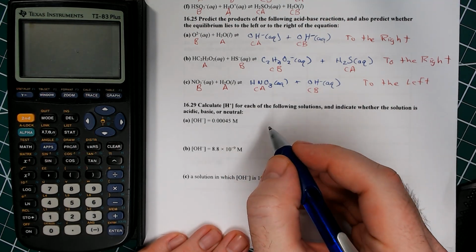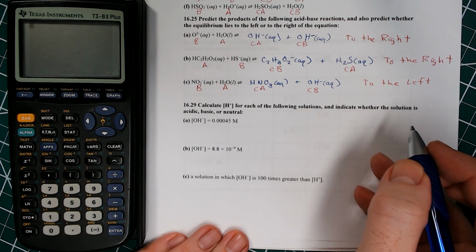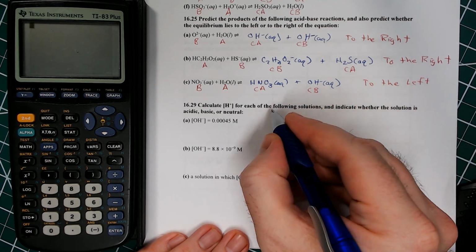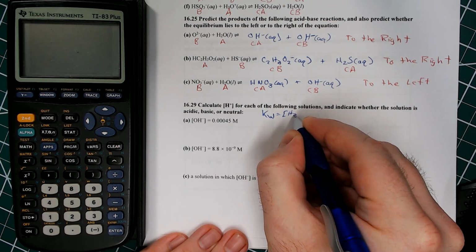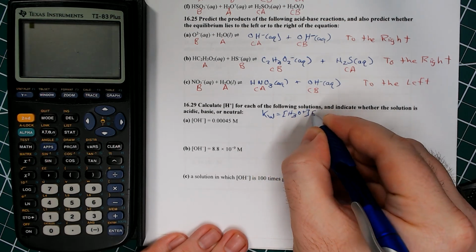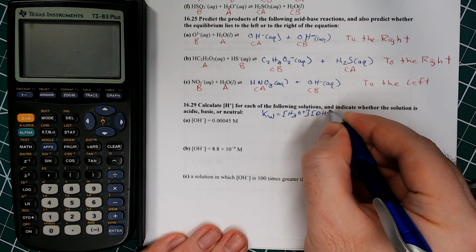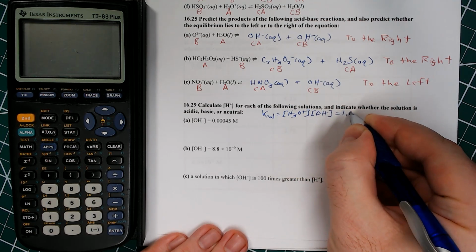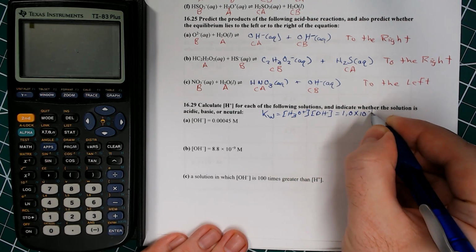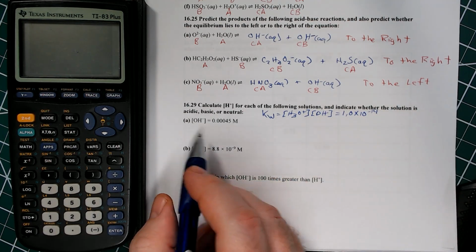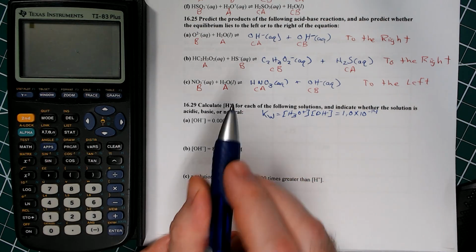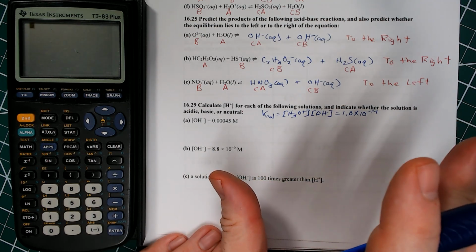So we want to use our equation for these. Kw is equal to hydronium times hydroxide, which is equal to 1.0 times 10 to the negative 14. If we're looking for hydronium, and it says here H plus, but remember H plus means hydronium.